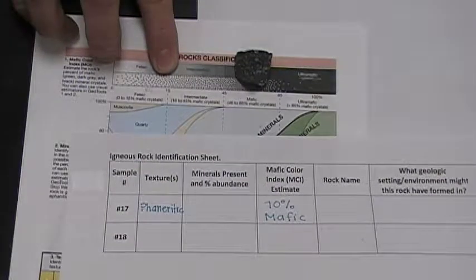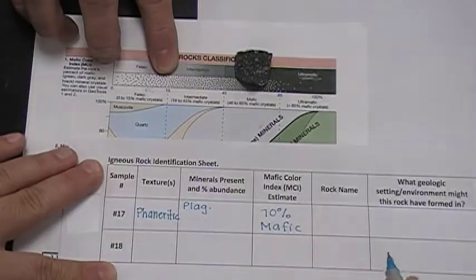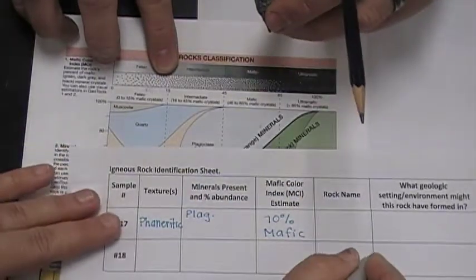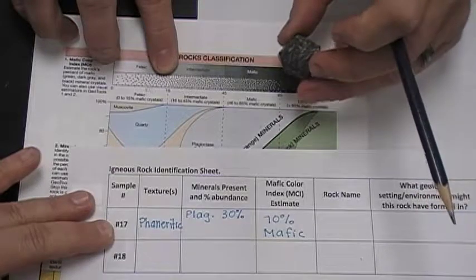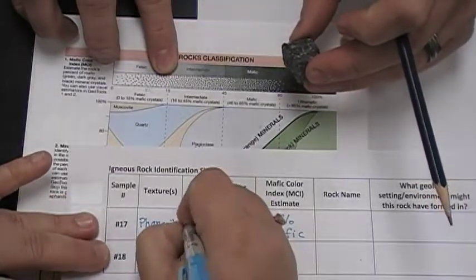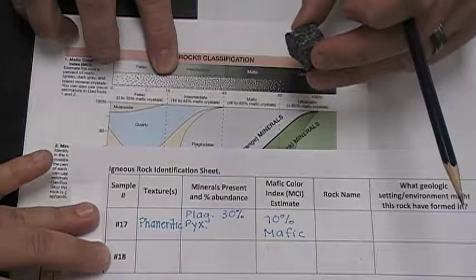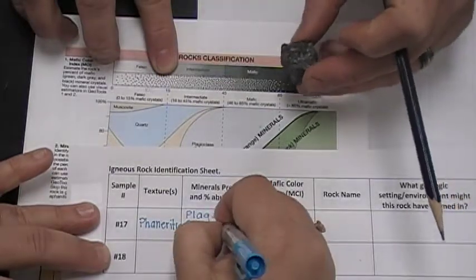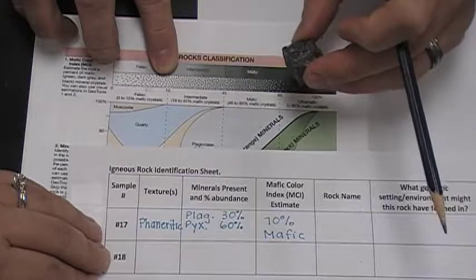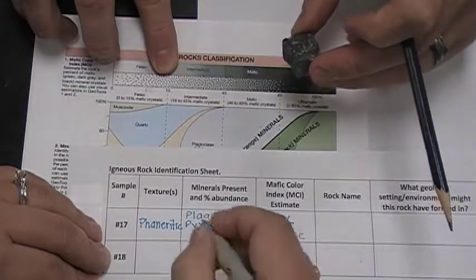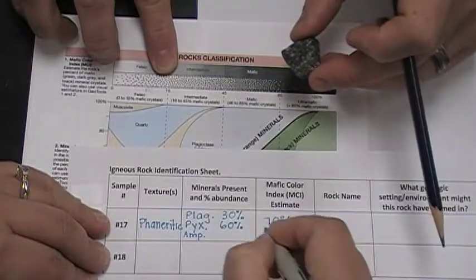for my plagioclase, and you can abbreviate that PLAG or any abbreviation of plagioclase is fine, I would say I have approximately 30%. And I determine that by simply looking at the surface. For my pyroxenes, and I often abbreviate that PYX, I say I have approximately 60%. Again, a rough estimation by looking at the surface. And again, I think I have some blacks in there that have that nice pattern that we saw from our amphiboles last week. So I'm going to say amphibole. AMP is how we abbreviate it. And I'm going to estimate approximately 10%.